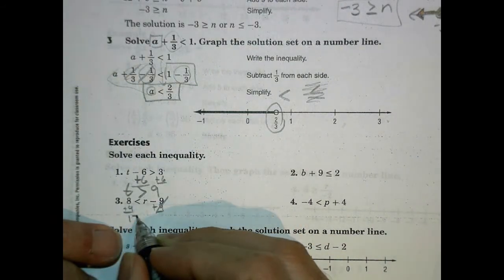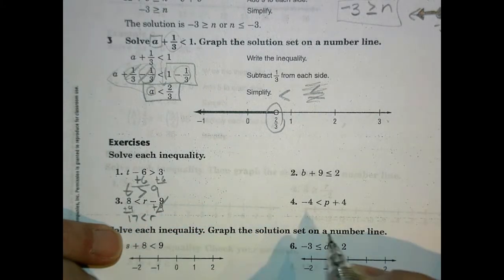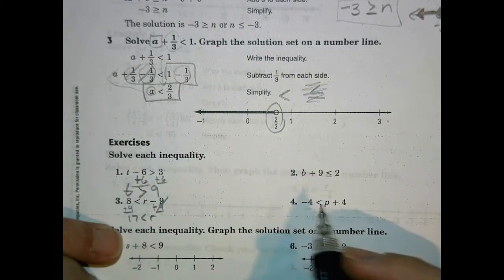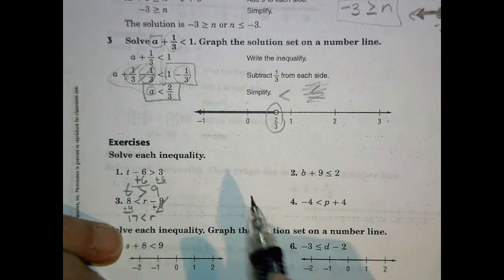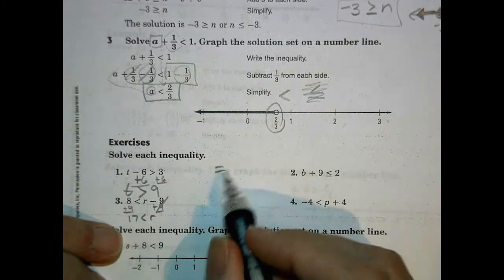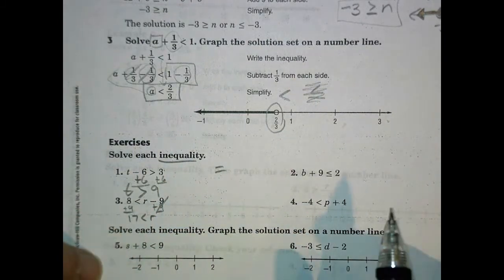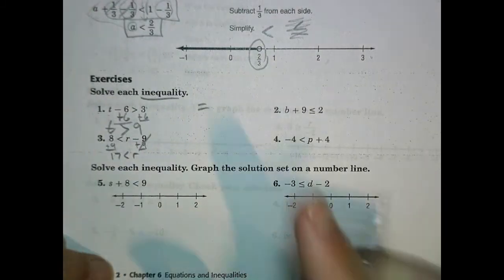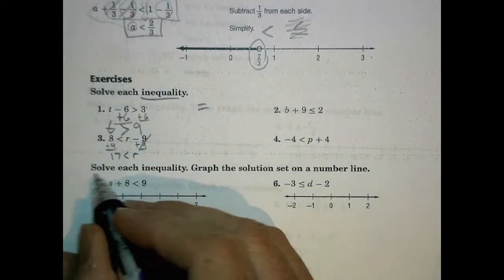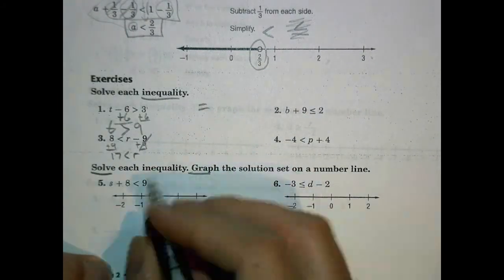8 plus 9 is 17, is less than r. Okay, and that's all we're doing with the addition and subtraction part. These are really one-step inequalities. They're not equations because they don't have equal signs, but they're one-step inequalities. If you have to go on and actually graph one, solve and graph, which is this part, we could do that here.